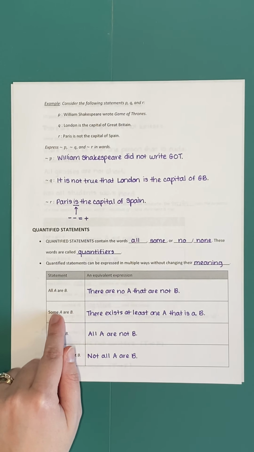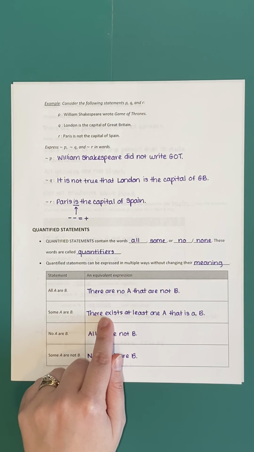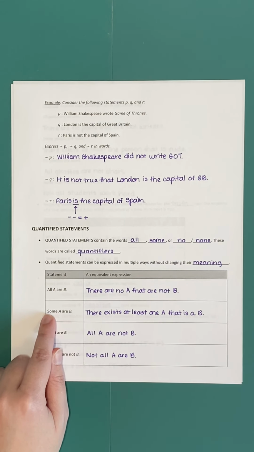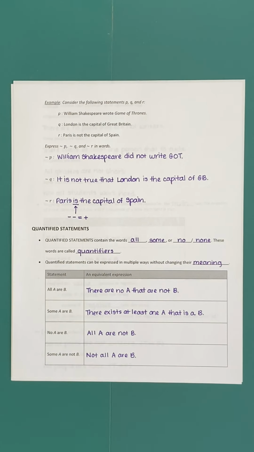Some A are B. Another way of saying that is there exists at least one A that is a B. That's sort of a definition for the term some. Some means there's at least one. Some is not a specific amount. It doesn't mean we have 3 or 5 or 7, anything like that. Some just means there's at least one. There could be a lot, there could be a very few, but there's at least one.